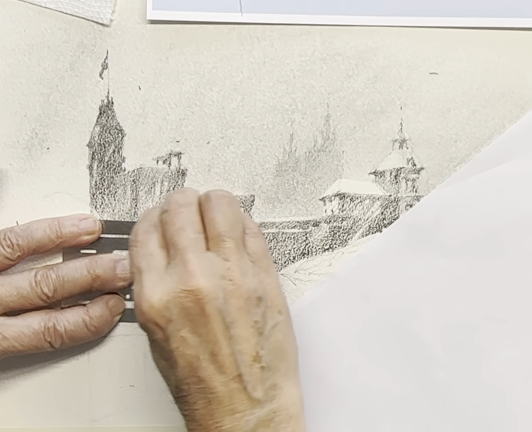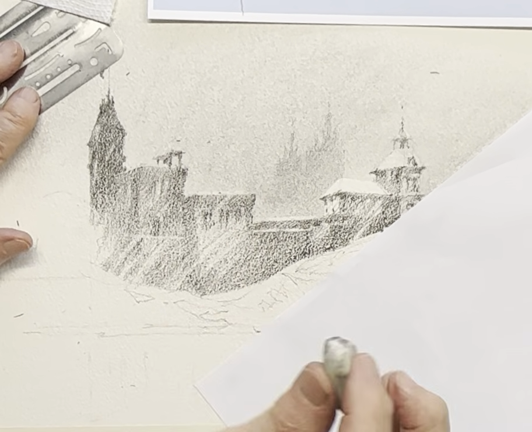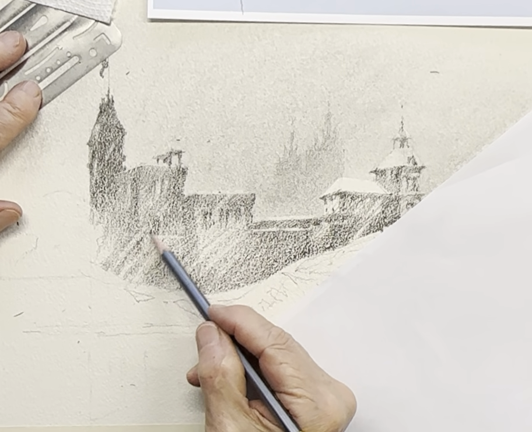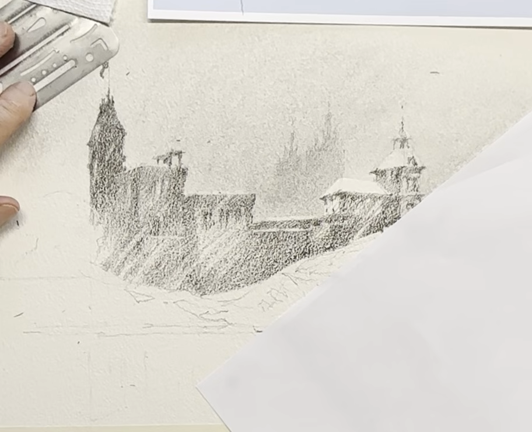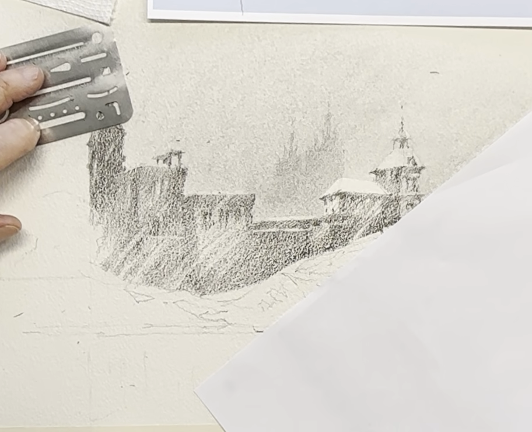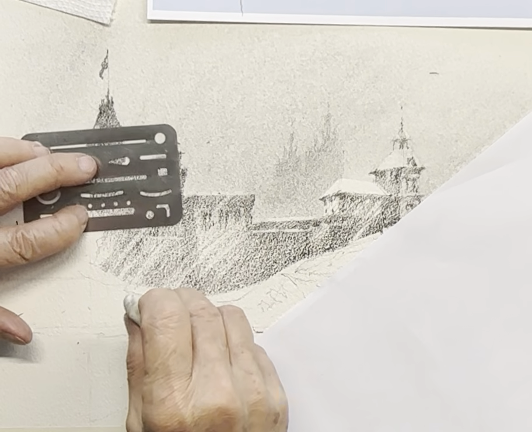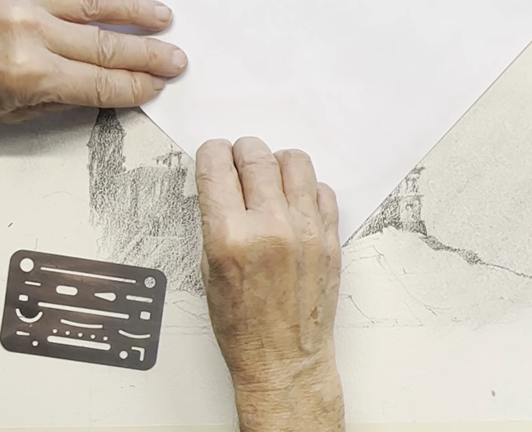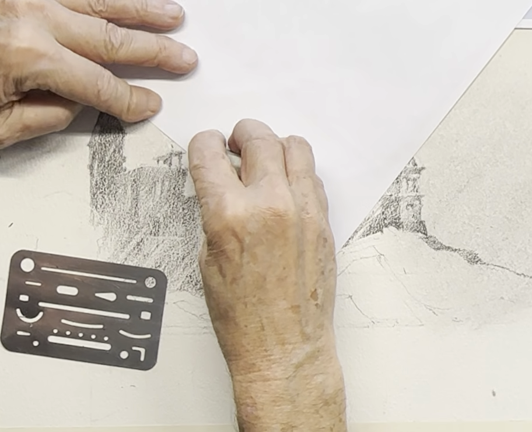For drawing, it's very handy. Yeah, and you can drop in there and pick out some lines. I suppose the equivalent would be scrubbing a little area in watercolor would get you the same effect.